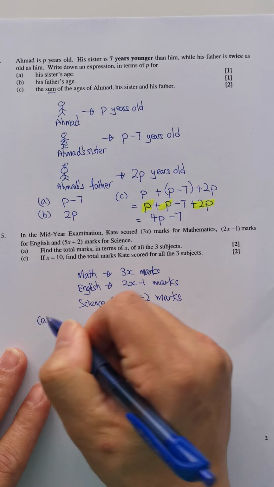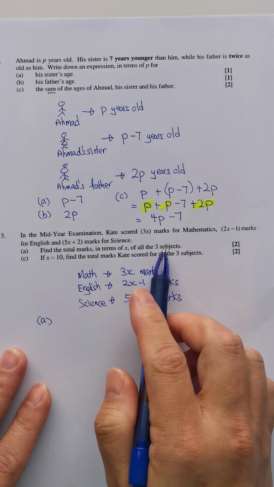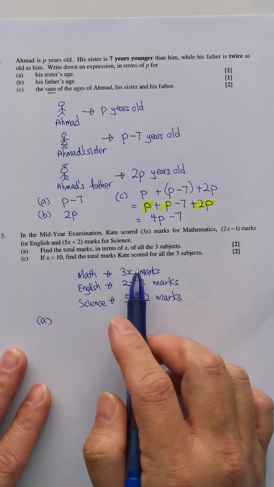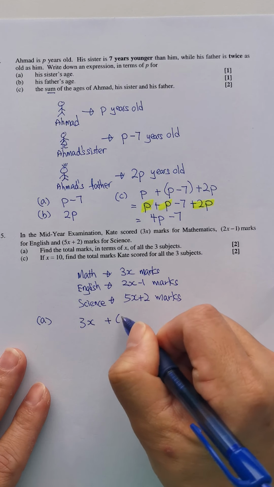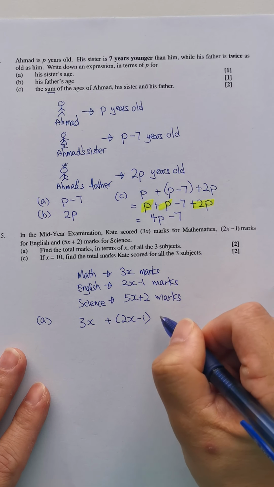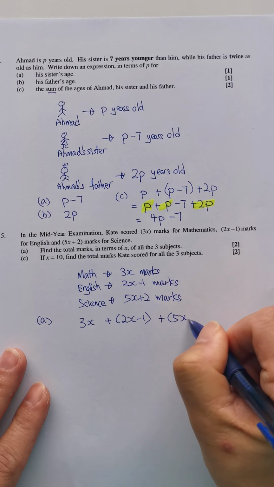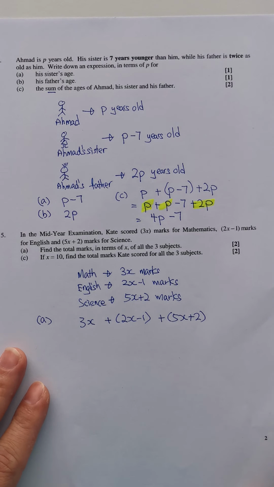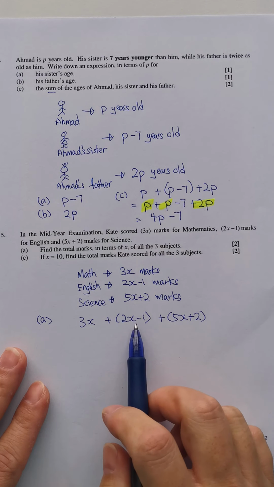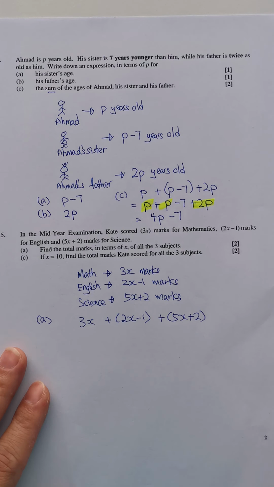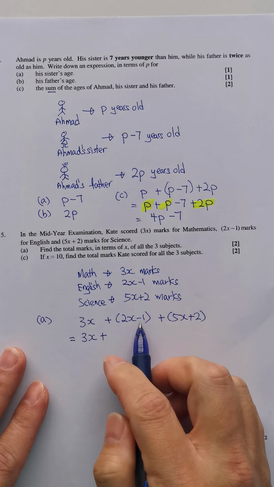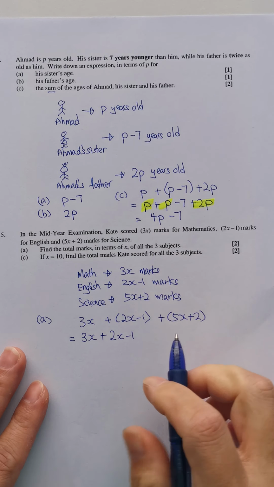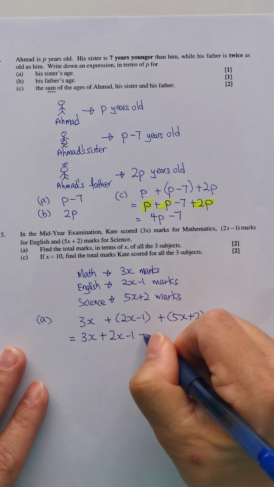A. We want to find the total marks in terms of x of all the 3 subjects. So there are 3 subjects here. I'm going to find the total marks, so we need to add them. So 3x for the math, 2x minus 1 for the English, and 5x plus 2 for the science. Same thing, first step, we need to remove the bracket. This is a plus, so the sign will remain. This is a plus, so the sign will remain.